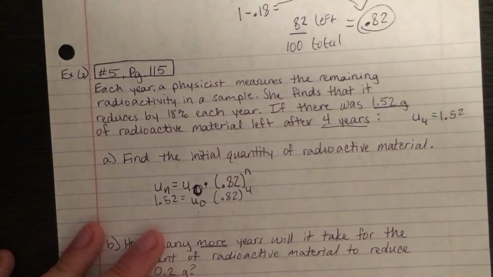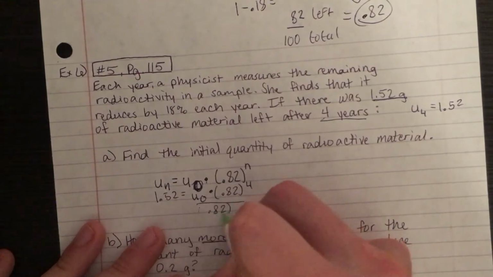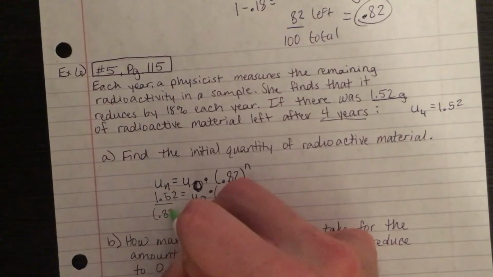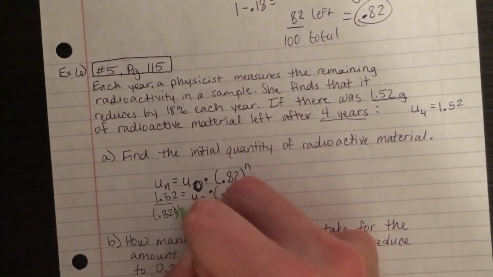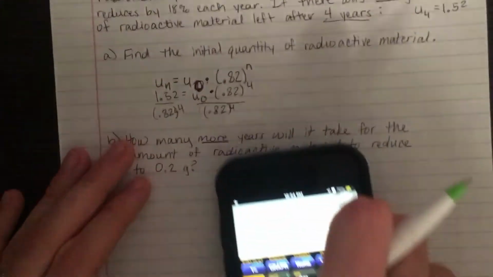And all that we've got to do to find the first term is get rid of it. It's multiplying here, so we're going to divide both sides by 0.82 to the fourth power. And that should tell us the original amount.